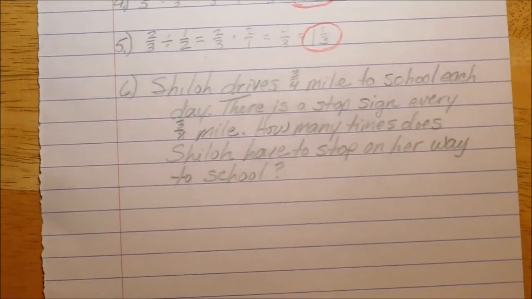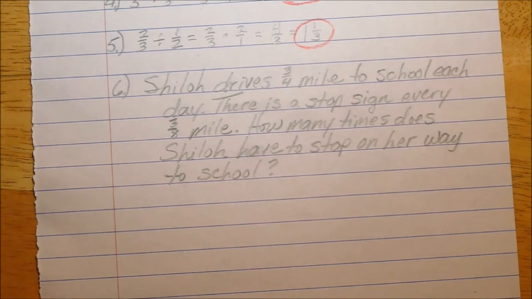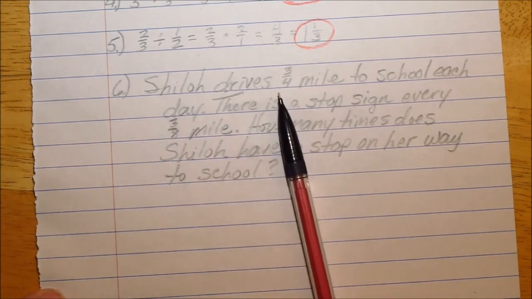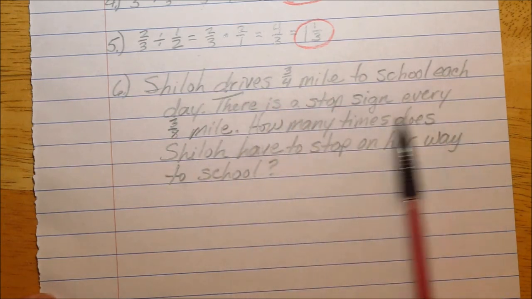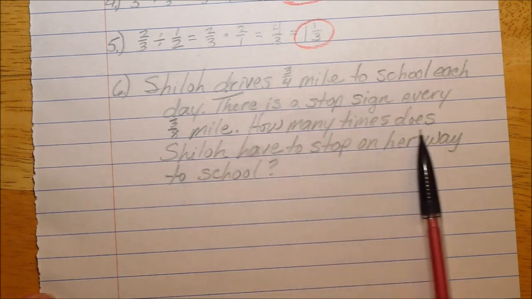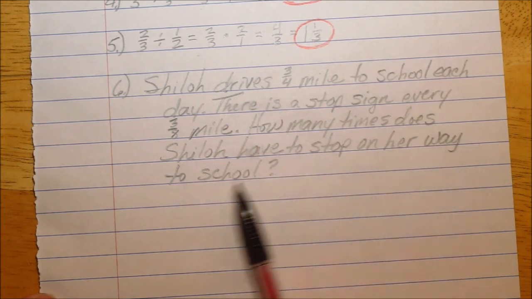Okay, so the final problem on our practice problems is a word problem. It says that Shiloh drives 3/4 of a mile to school each day. There is a stop sign every 3/8 of a mile. How many times does Shiloh have to stop on her way to school?